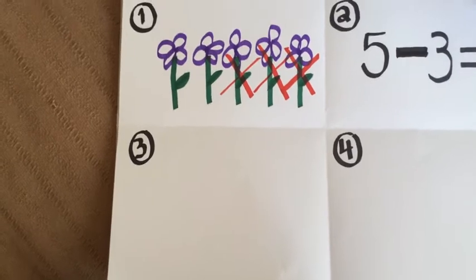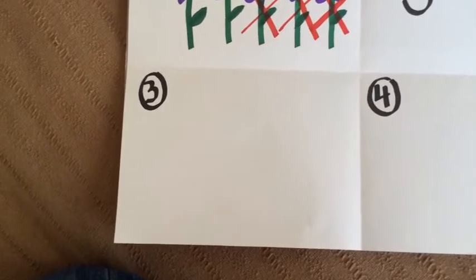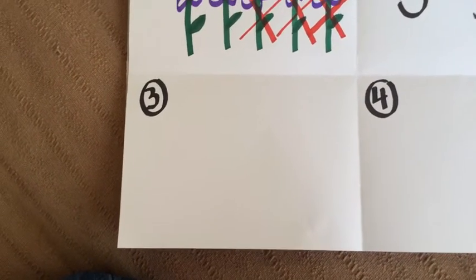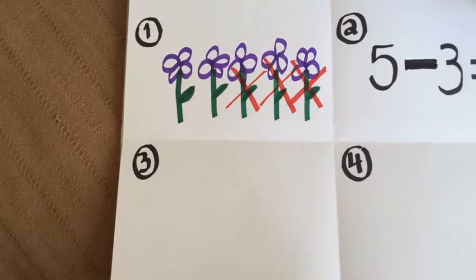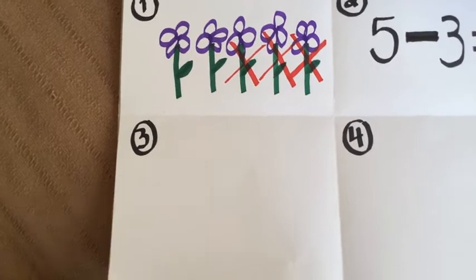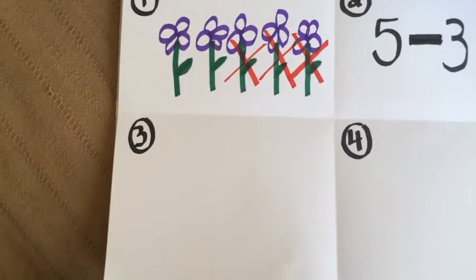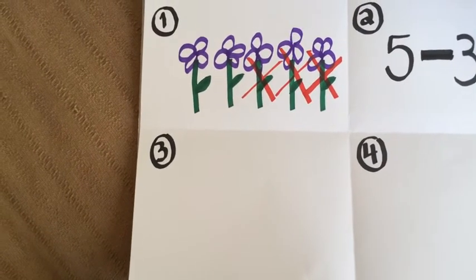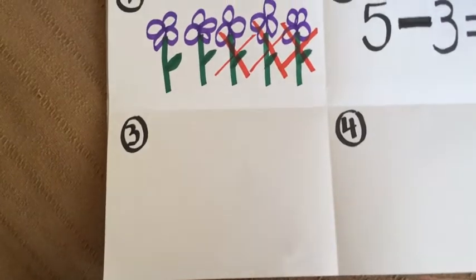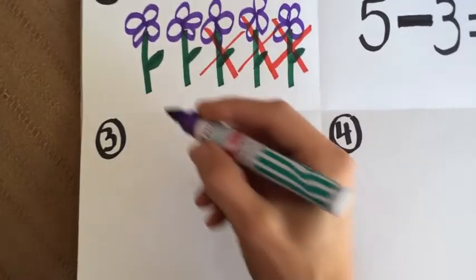The first strategy that I am going to show you in step number 3 is subtract by taking away. I am not going to draw the flowers again, but I can represent the flowers with circles. And I have to think now, how many flowers were at the beginning of the story? 5. So I will draw 5 circles.